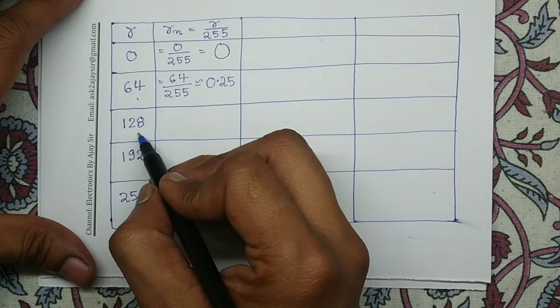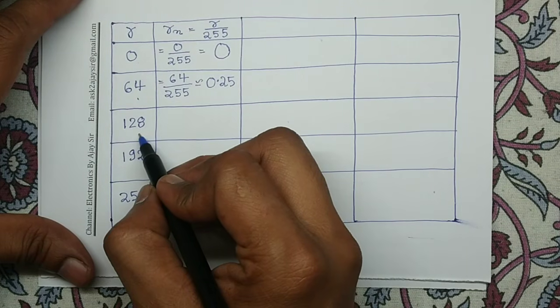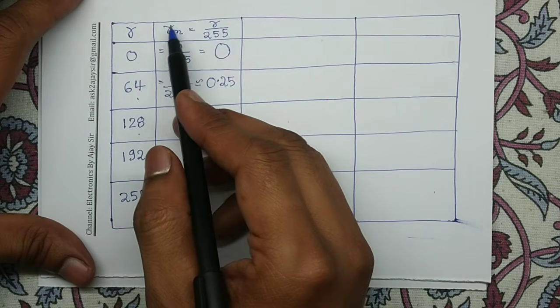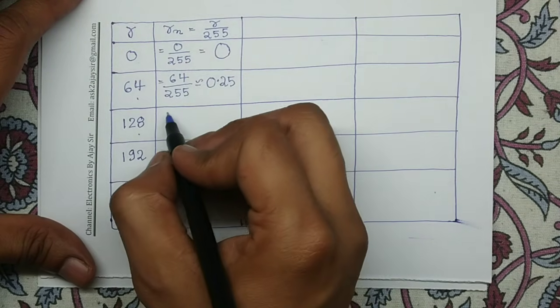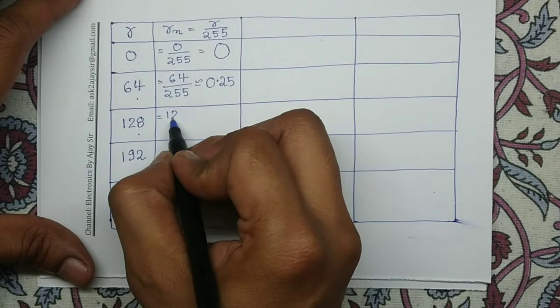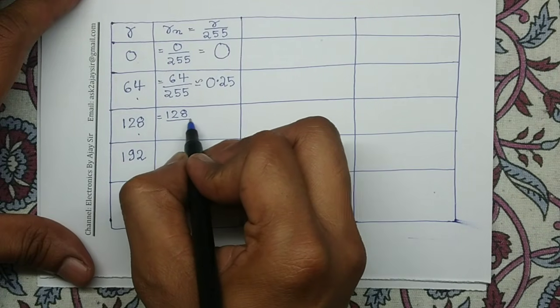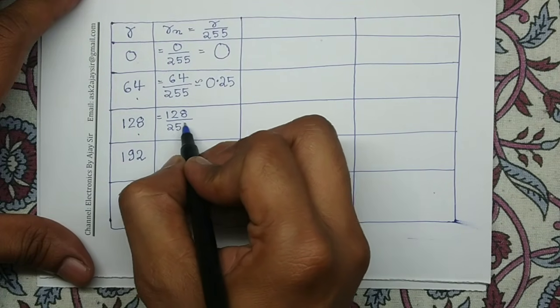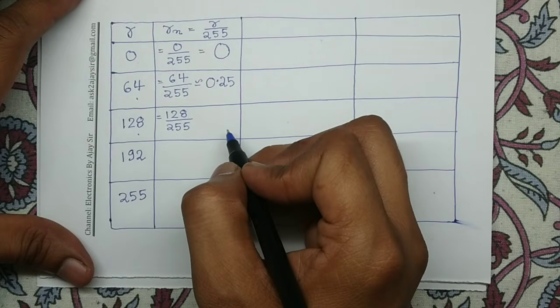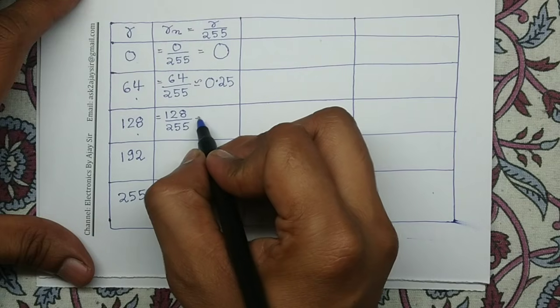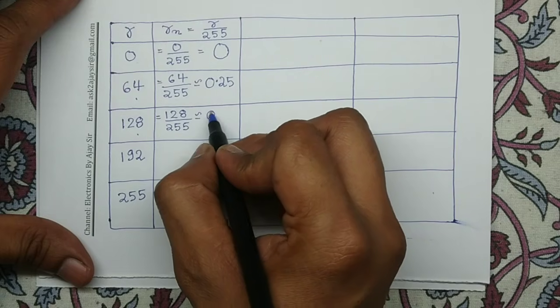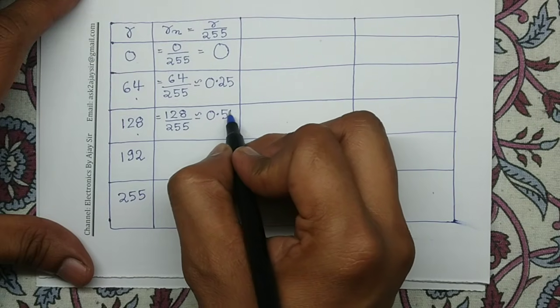Next, we will normalize this intensity value 128, and for the same in this equation of Rn, in place of R I will substitute 128. So the equation becomes 128 divided by 255. If you solve this, you will get 0.501, and if you approximate it up to 2 decimal places, it becomes 0.50.